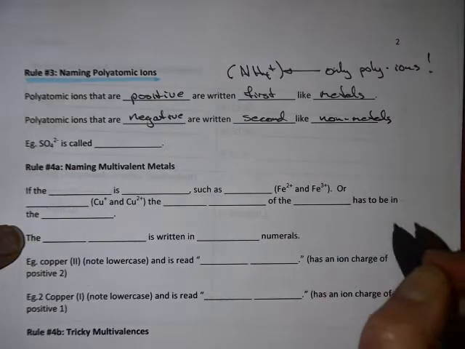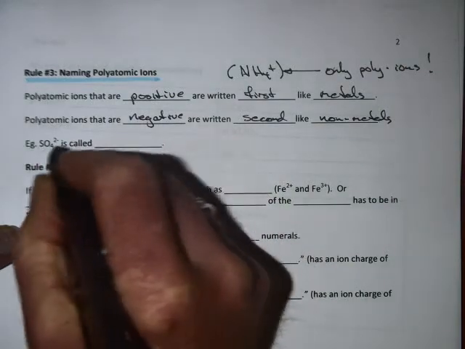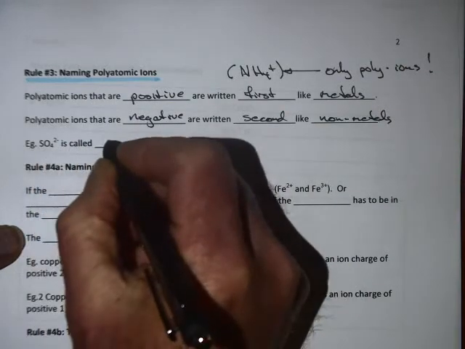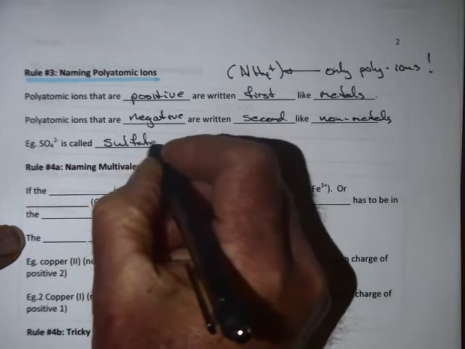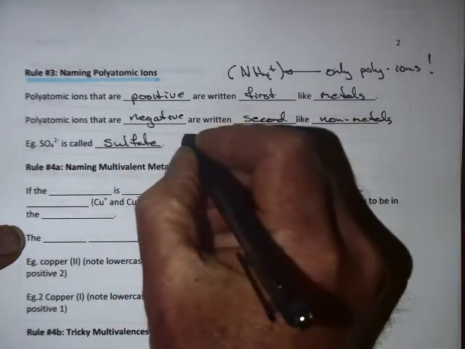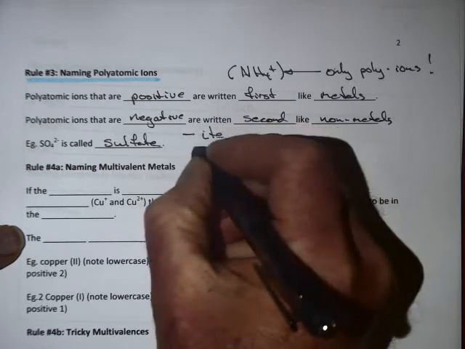And there's going to be a few differences. For example, SO4 2-, if you look that up in your table, this is sulfate. So polyions generally end in -ite or -ate.